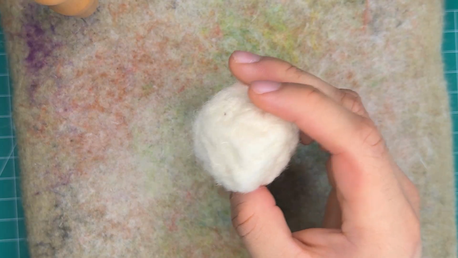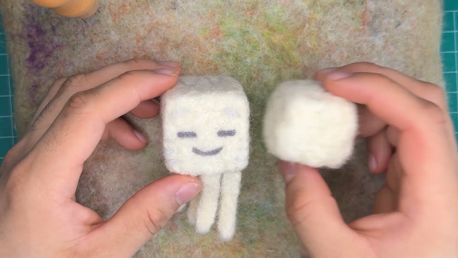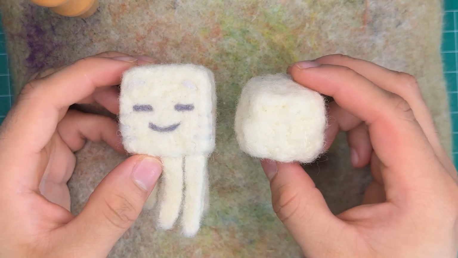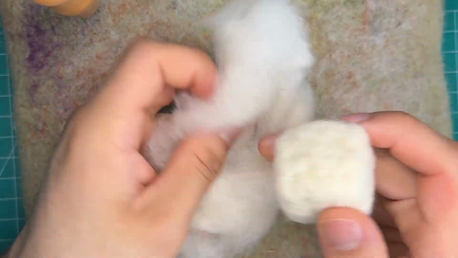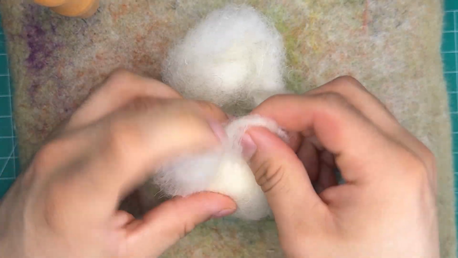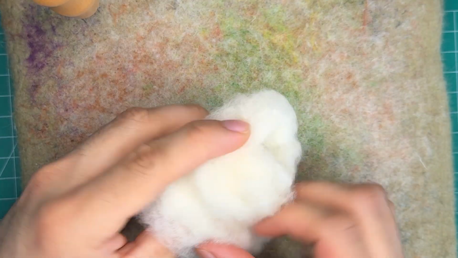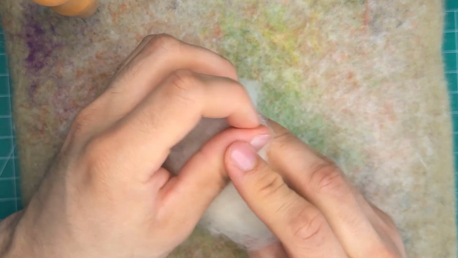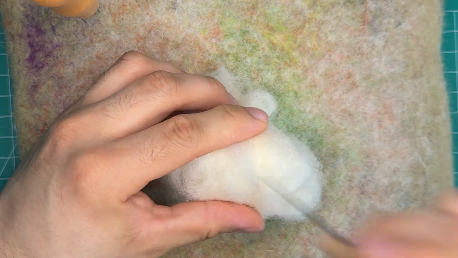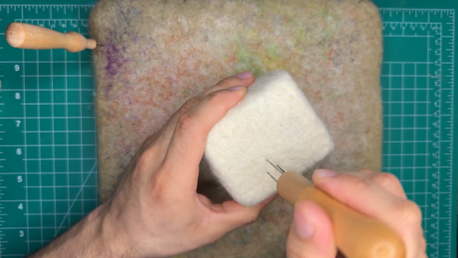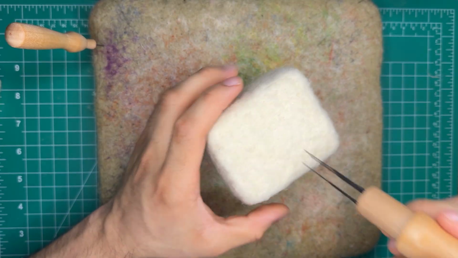Once I have a cube, you can see it compared to the ghastling. It's not quite big enough, and it needs quite a bit more bulk. To do that, it's pretty simple. I just have to add more and more wool around it until it becomes the right size. Luckily, that shouldn't take too long. After almost an hour of just adding wool to this cube, I ended up here.